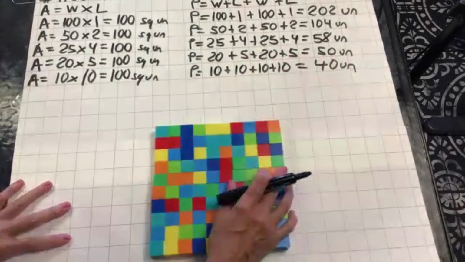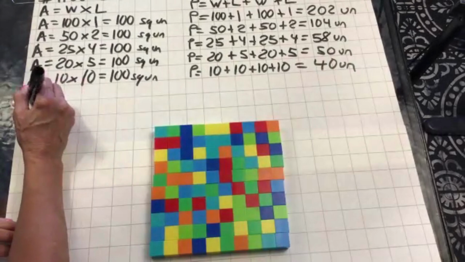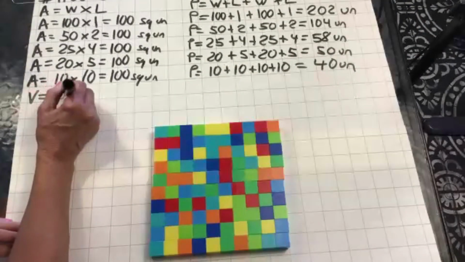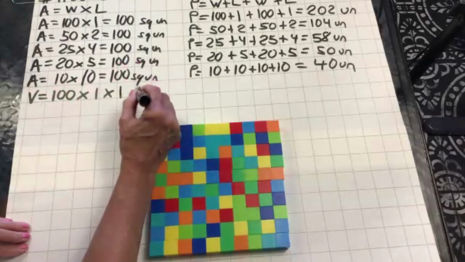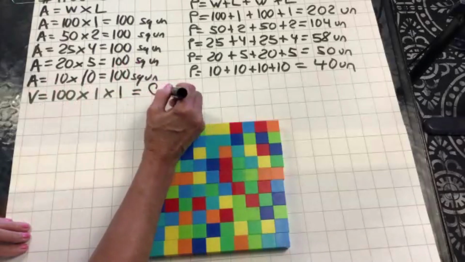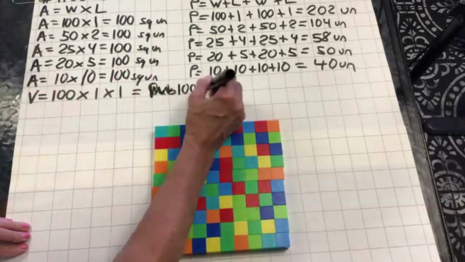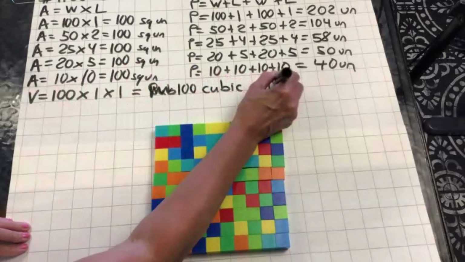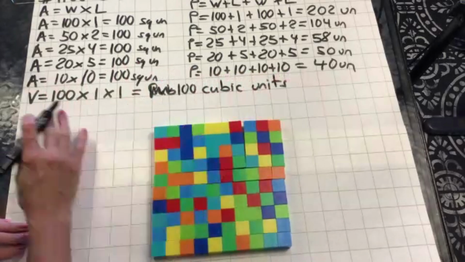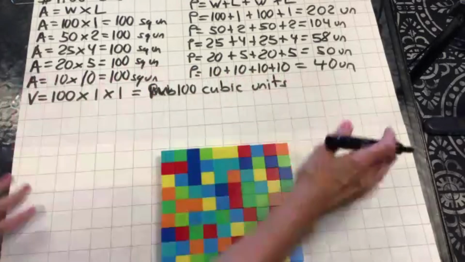So let's go to our first one, our volume, 100 by 1 by 1. So 3-dimensional is cubic units. 100 cubic units. Okay. So this is not representing that because I can't get it all on the screen.